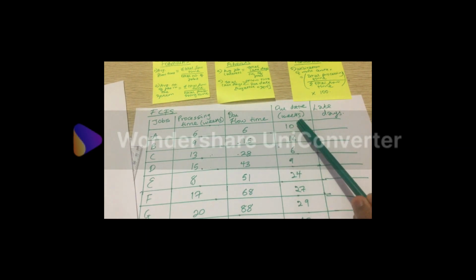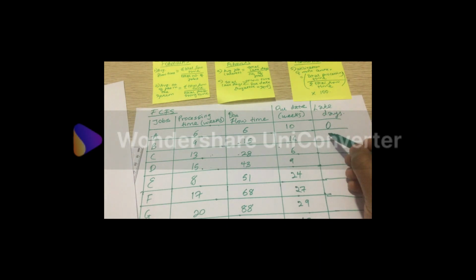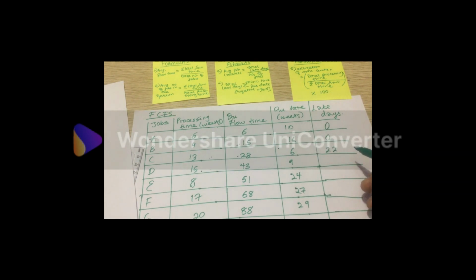Your flow time for this was 6 and your due date was 10. However, 6 minus 10 is minus 4 weeks. One condition when calculating your late days is that if you get a negative number, you have to put 0, because negative numbers are not what we're looking for. So 0. 15 minus 16 is minus 1, so also what's going to be there is 0. 28 minus 6 will give you 22. It's not a negative number, so we can put the actual number there.